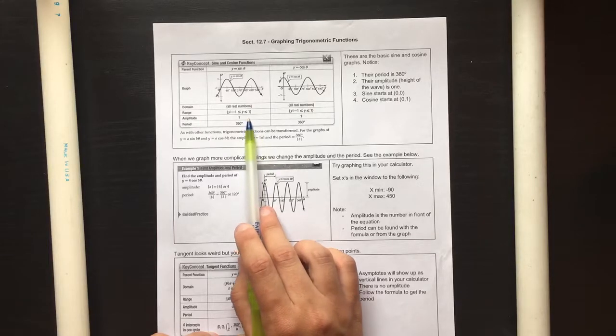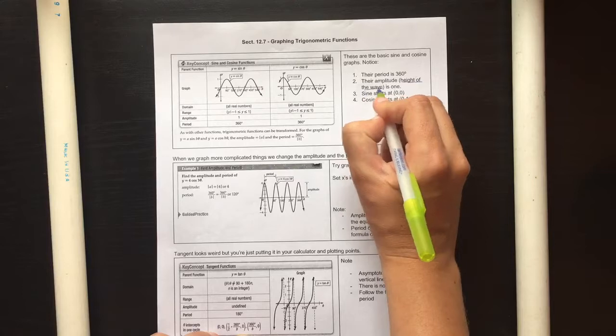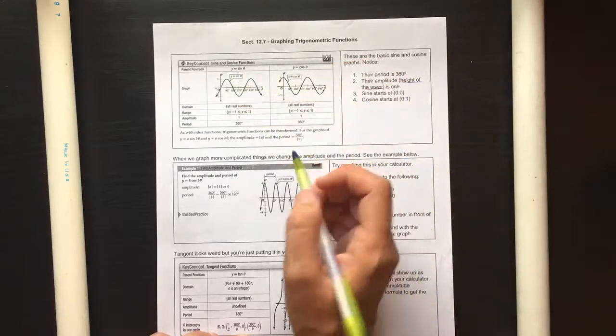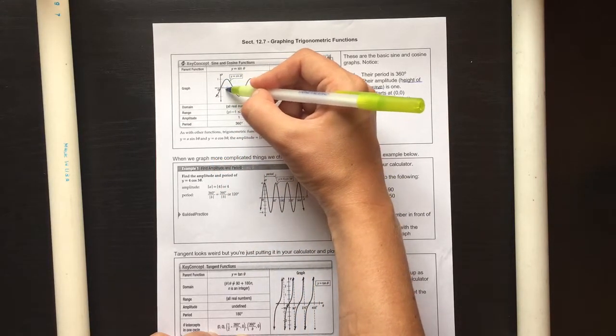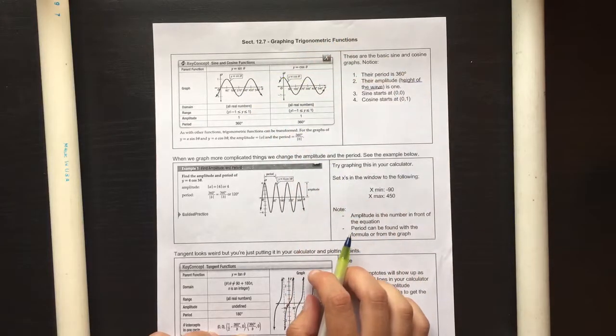The amplitude, which over here says the height of the wave, is really important. The amplitude is the height of the wave, how tall it is up and down, and it is 1. So from here to here, it's 1. From here to here, it's also 1.